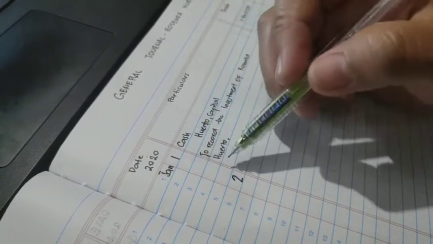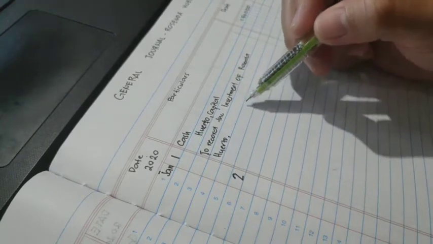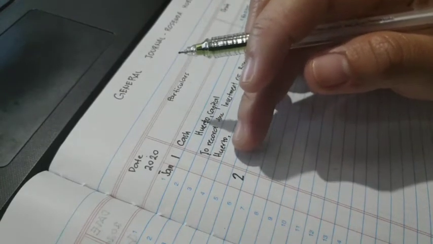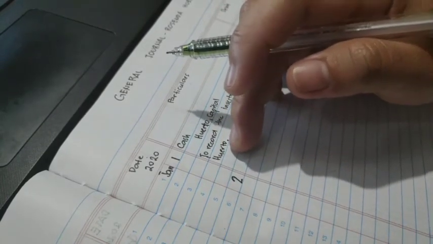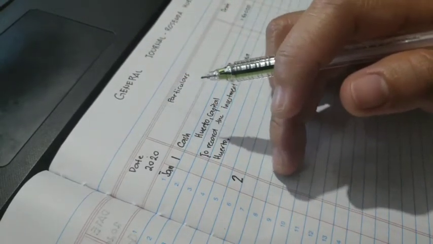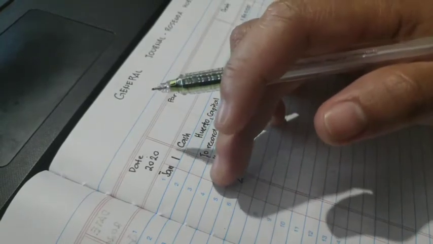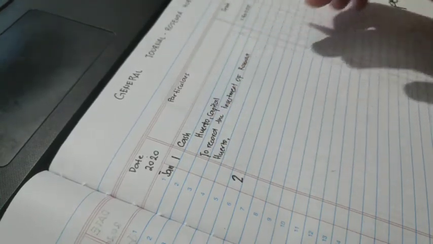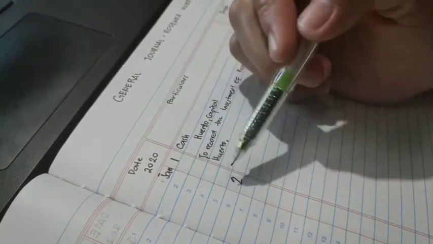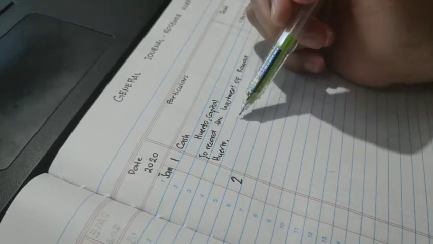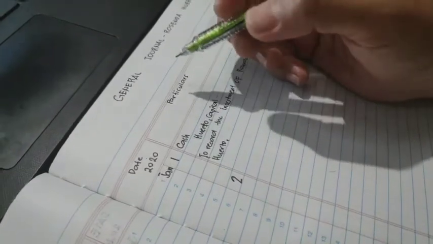Now, as you notice, we left a space. We left a space to present that the transaction before the space is all here and the transaction after the space is all here. So you will always leave a space, also for you to present a clean general journal. Because if you enter the entry here, your general journal will become messy.